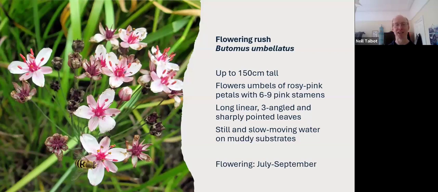And the scientific name gives you a bit of a clue about the flowers. They're umbels, in a similar way to the carrot family. So more or less like an upside down umbrella, a cluster of flowers that grow out from the stalk, and they've got the rosy pink petals with very distinctive darker pink stamens as well. So that is quite noticeable.